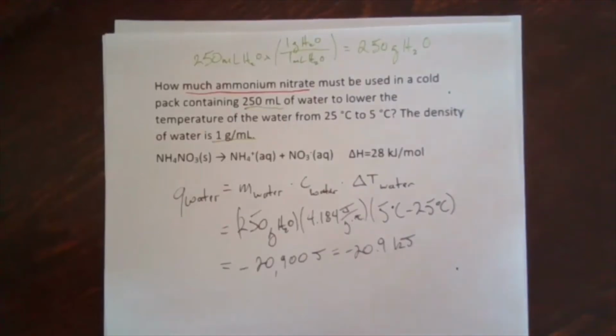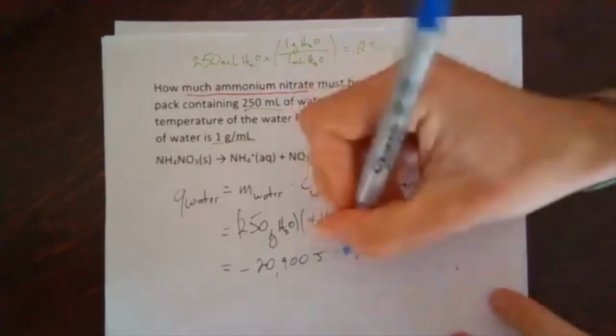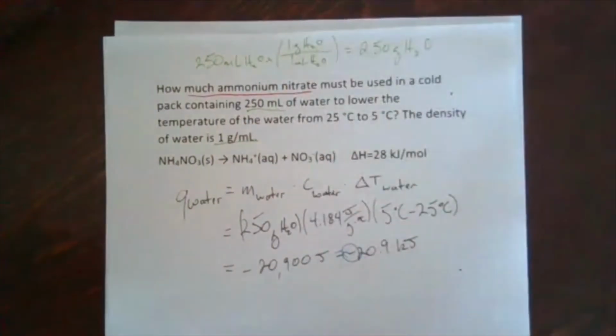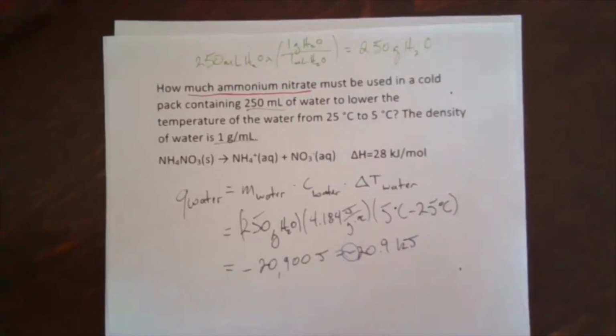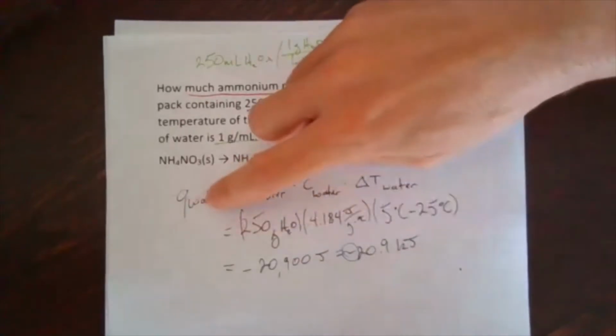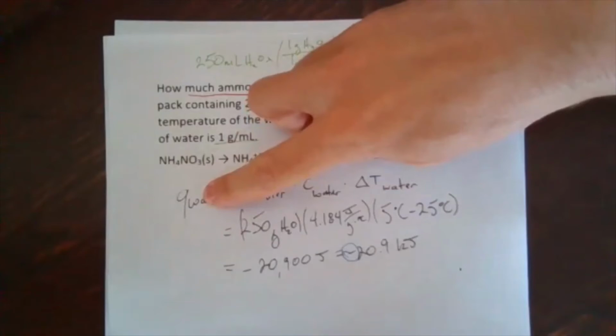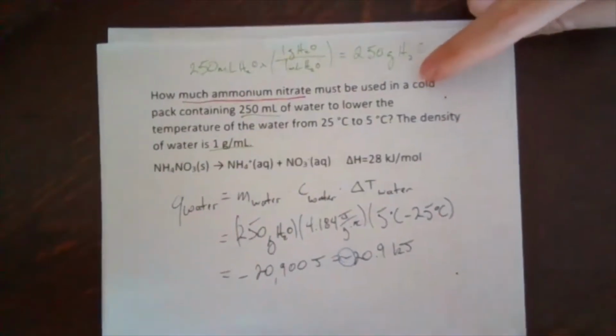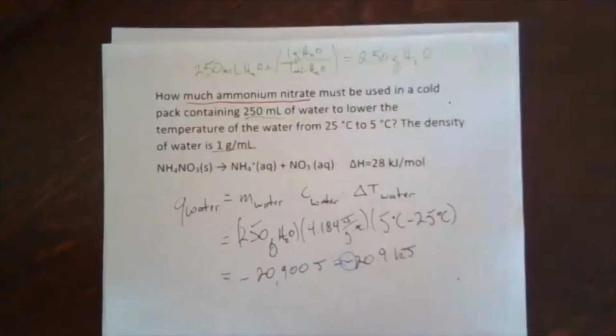So one thing we can do right here is check ourselves. This is going to be a long problem, so we want to check ourselves along the way. I have gotten a negative number for my heat. Does that make sense? Well, a negative heat implies that heat is coming out of that object. Heat is coming out of the water, which is consistent with making a cold pack. I am trying to cool off my water.